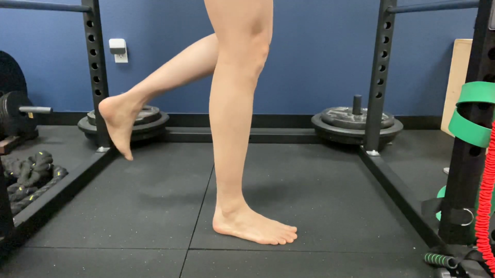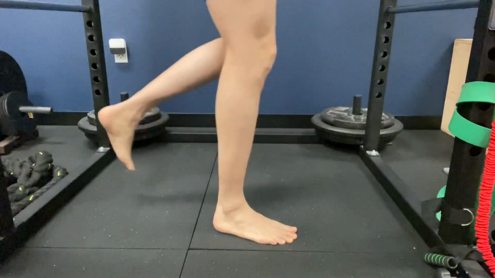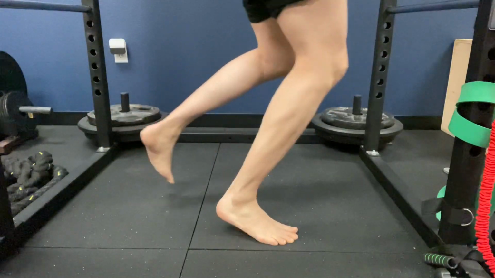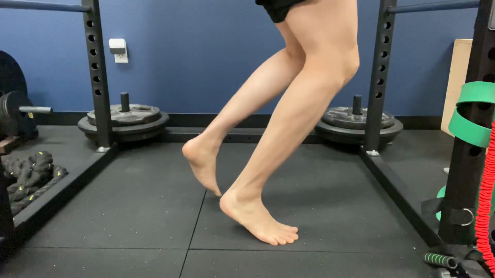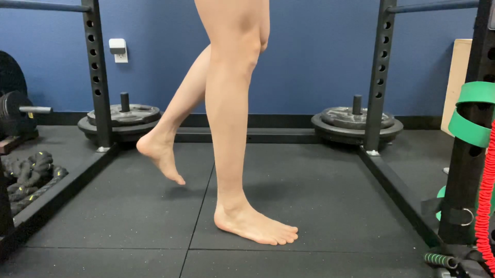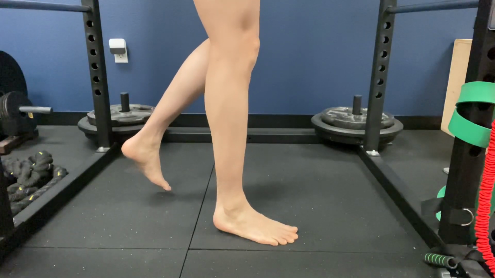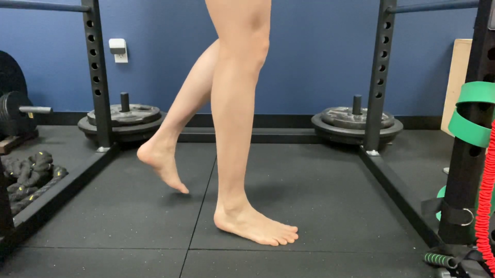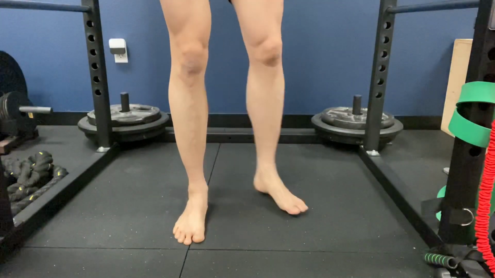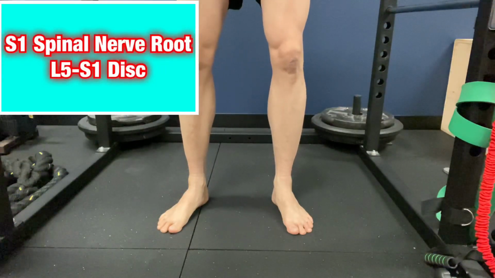Or another positive, some people throw their leg, they go into knee flexion like this. They kind of throw their hip forward to get that heel off the ground, just like that. Again, that's not good. Or they can barely get up off the ground. Then you know that you probably have an S1 nerve root problem due to an L5 S1 disc.